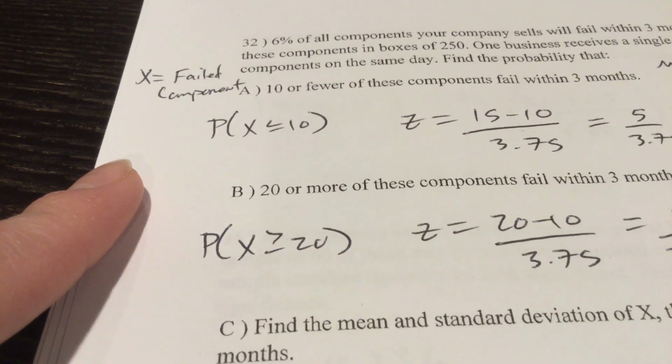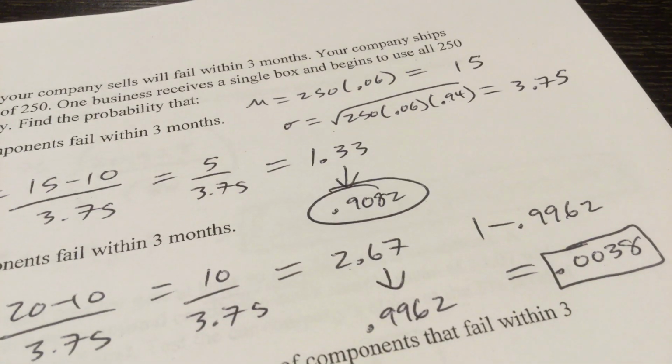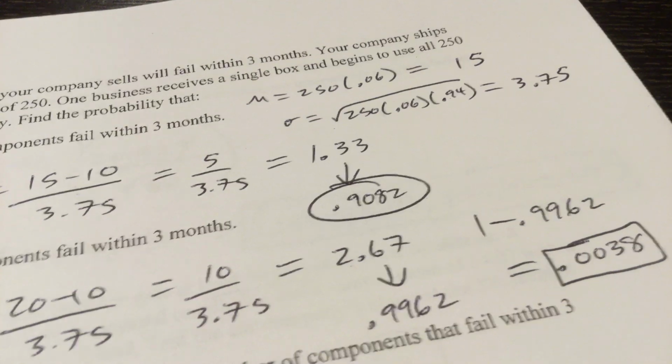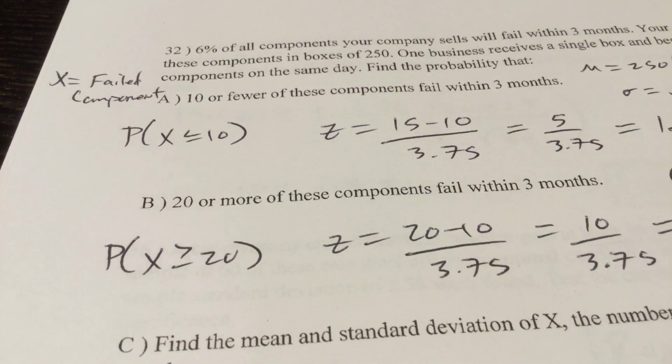X is a failed component. The mean would be 250 times 0.06, the normal approximation. Standard deviation is the square root of n times p times 1 minus p. You want to know the probability that x is less than or equal to 10.